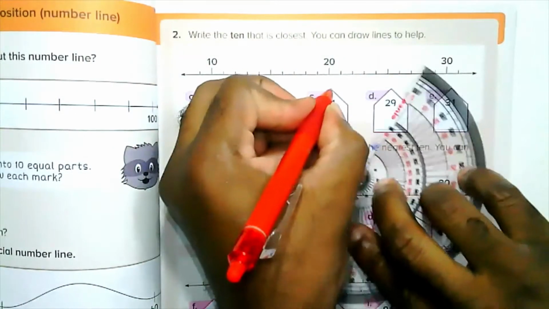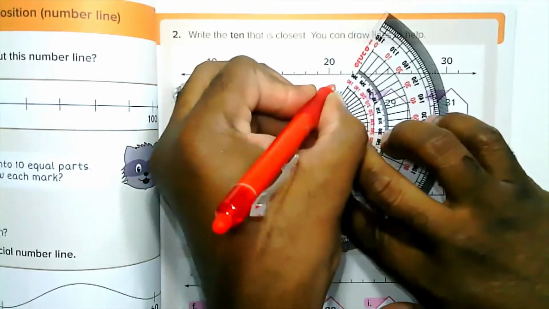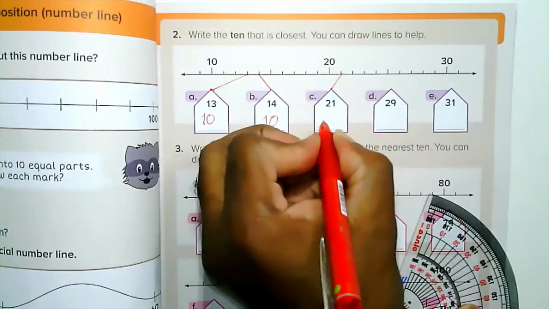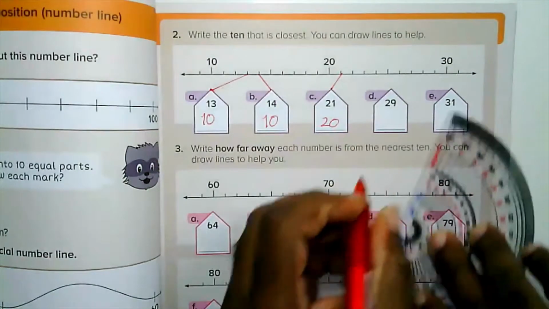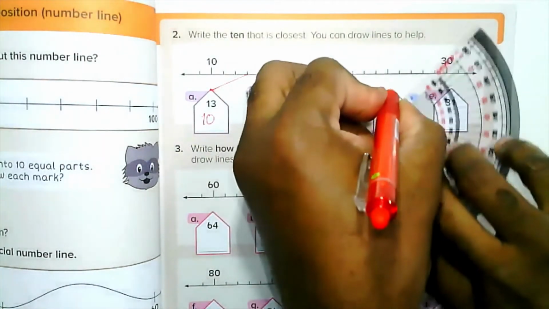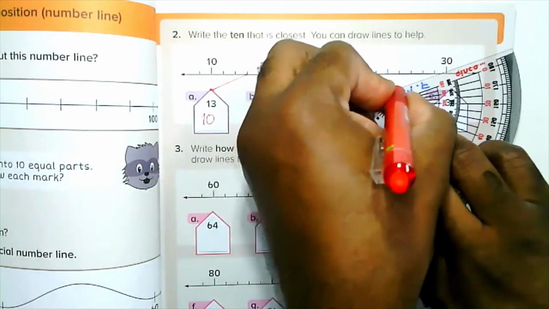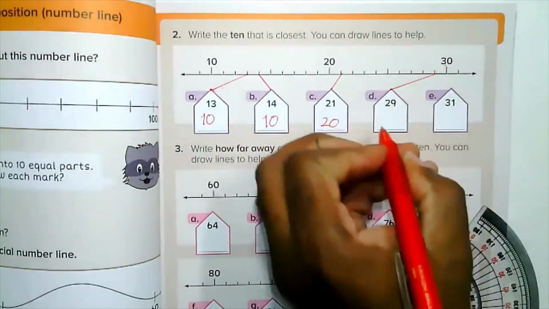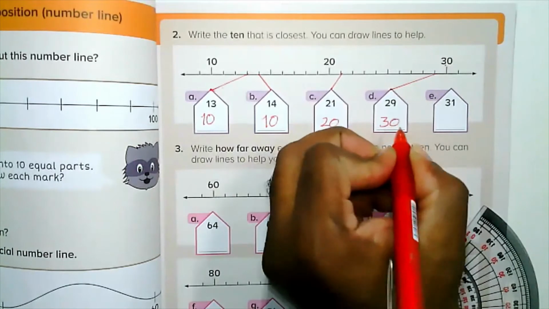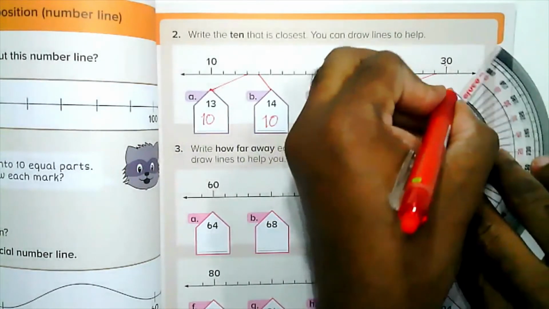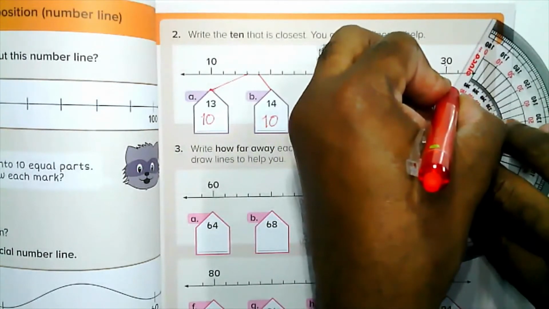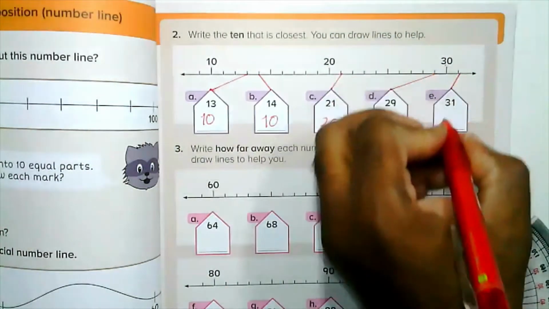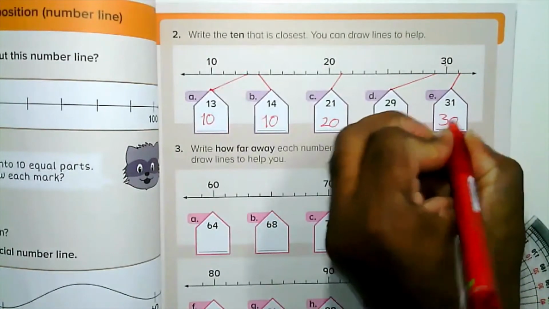21. The closest is 20. 29. The closest 10 is 30. 31. The closest 10 is 30.